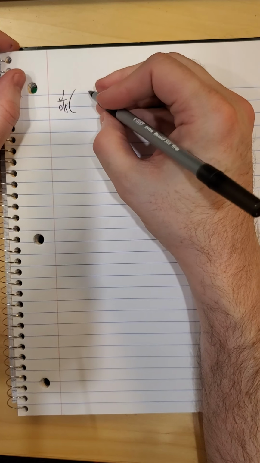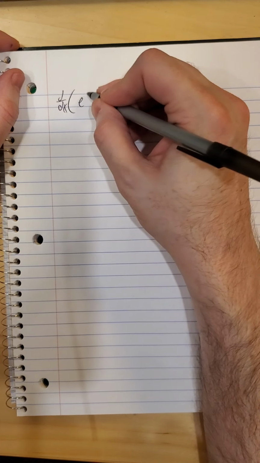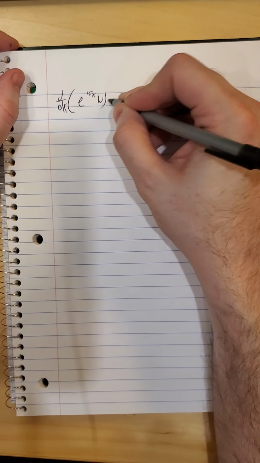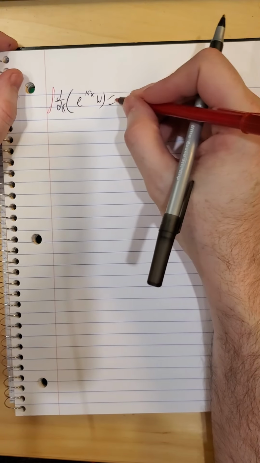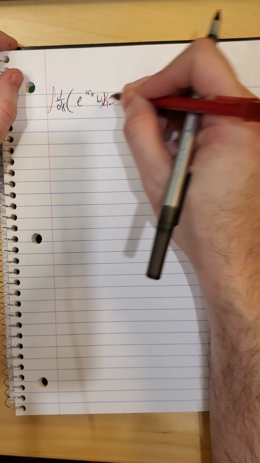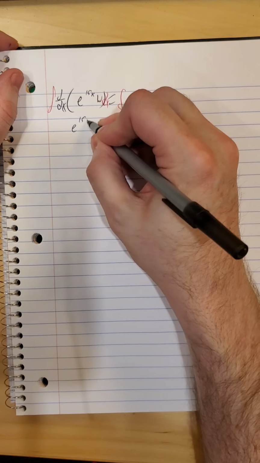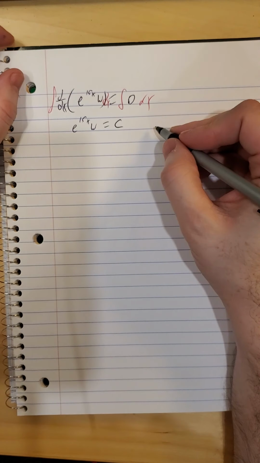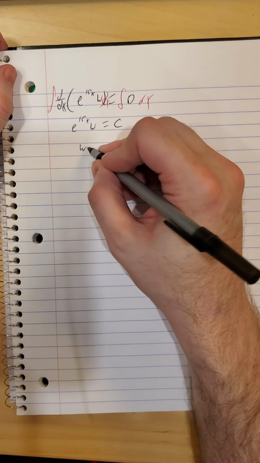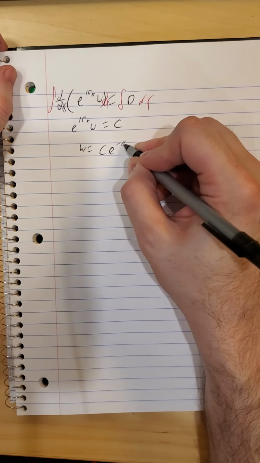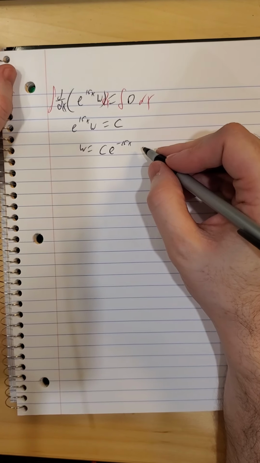So the derivative of e to the 15x times w is 0. We'll integrate both sides. So e to the 15x w is c. So w is c e to the negative 15x.